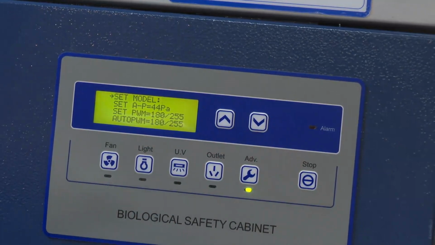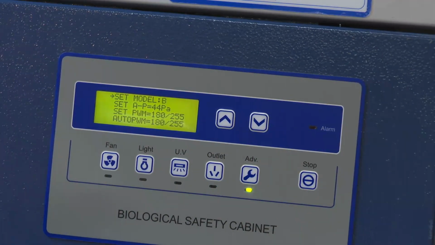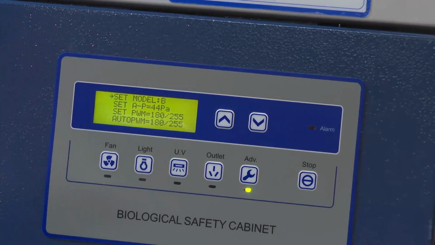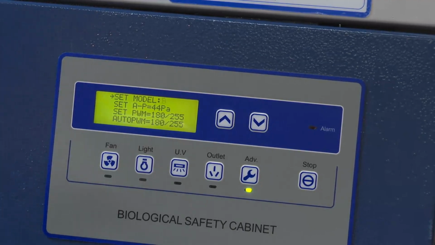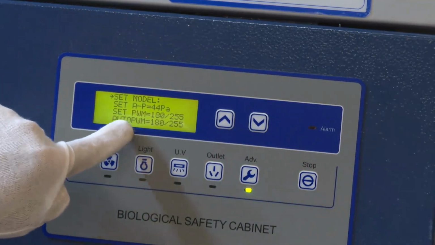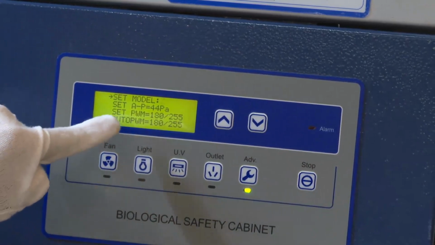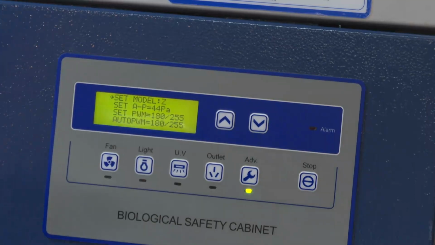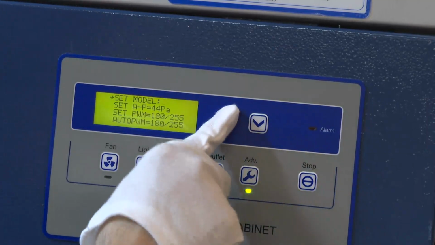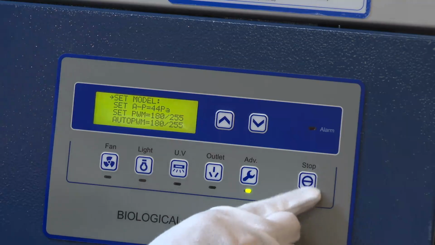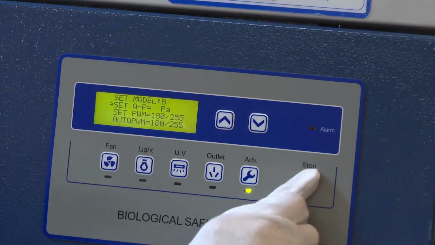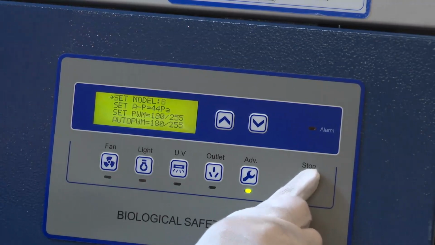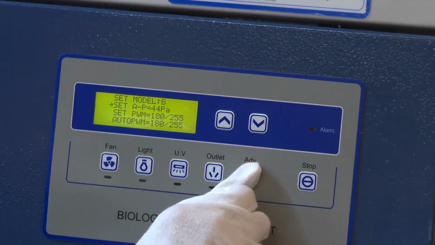B means we manually adjust the fan speed, and Z means automatic control of the PWM value, and the PWM value means the fan speed. The higher the value, the faster the speed. We press the stop button down to select one by one, like this. Now press here, save and back.